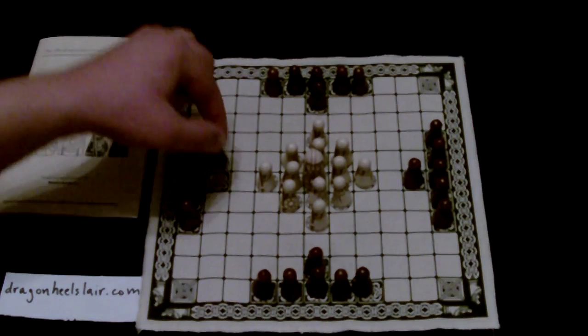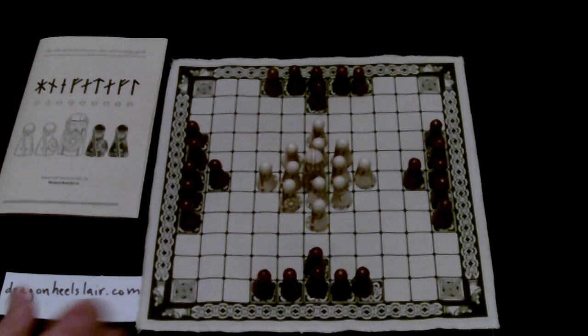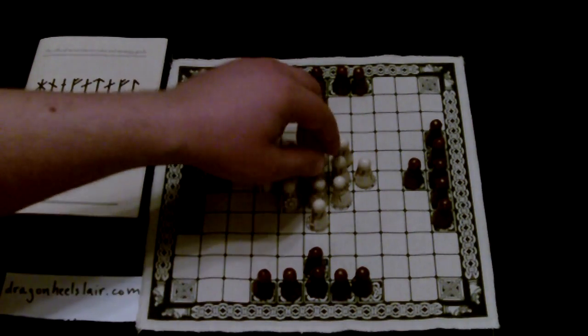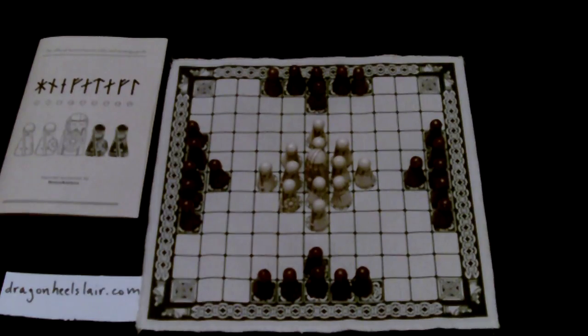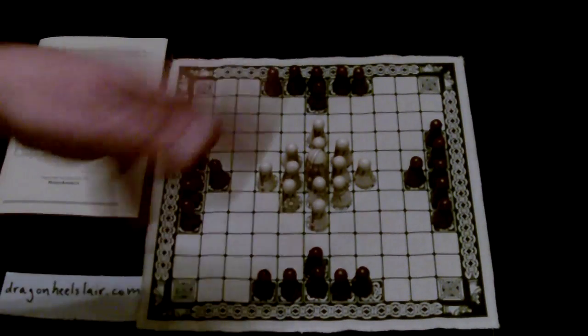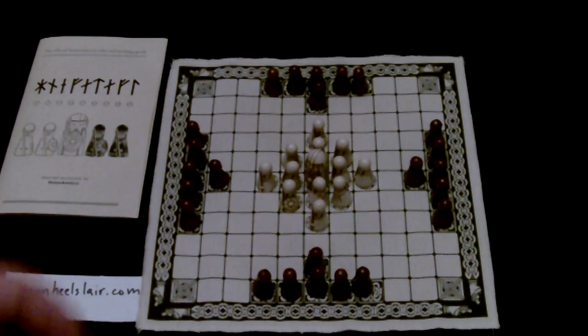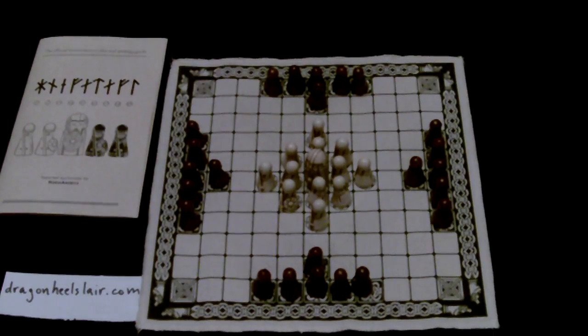Okay, so the first rule is that there are 3 kinds of pieces: the king, his pawns, and the attacking pawns on the other side. They all move the same way, like rooks in chess, which is orthogonal movement, down the ranks and files. They don't move diagonally like bishops, and they don't jump like knights. They just move like a rook.